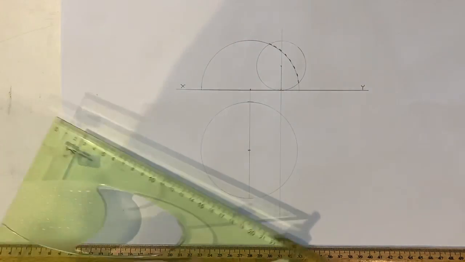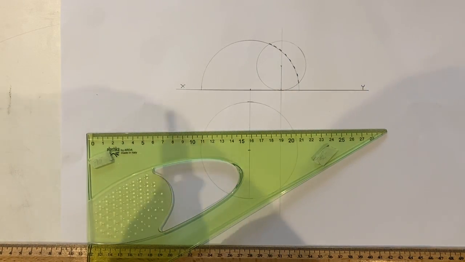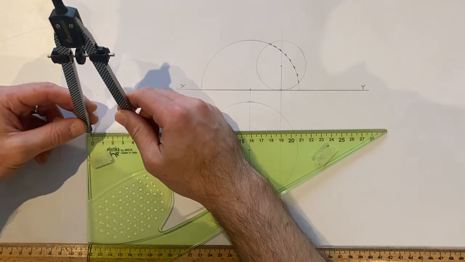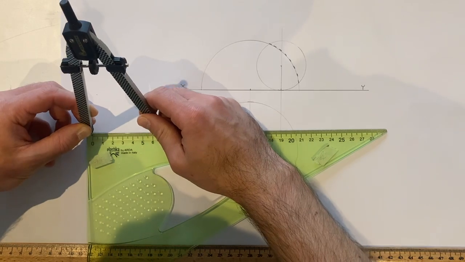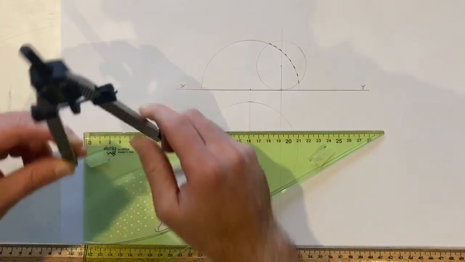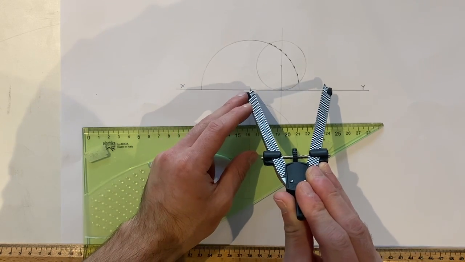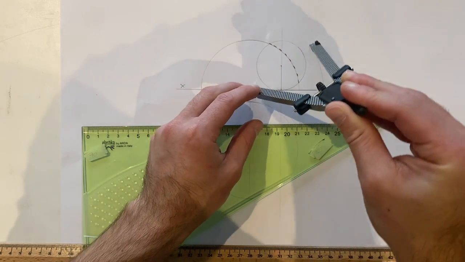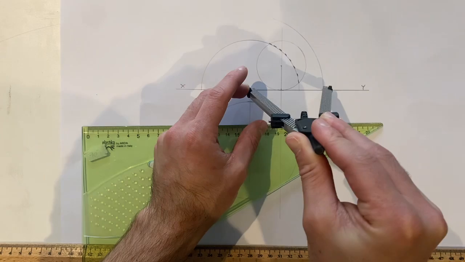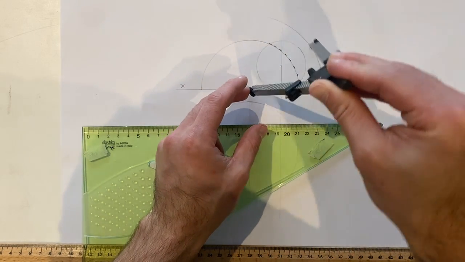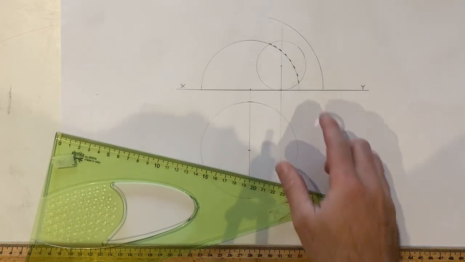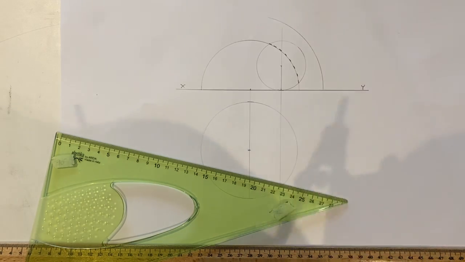So the way we do that is we take the two radiuses and add them together. We get 50 and 24, we get 74 as our radius, and we swing an arc from the center. Somewhere along that arc is going to be the center of our sphere when it's right beside the hemisphere.